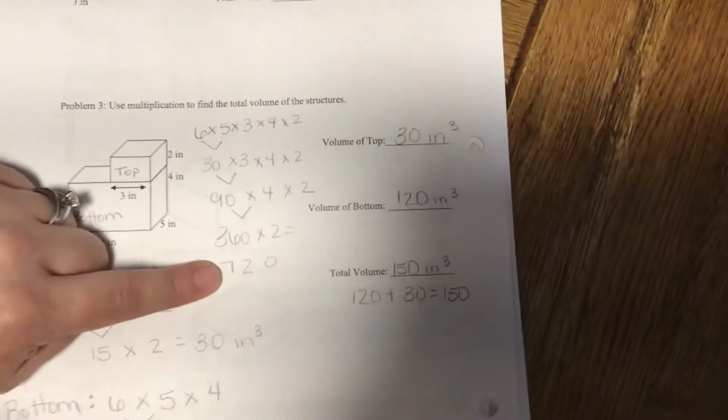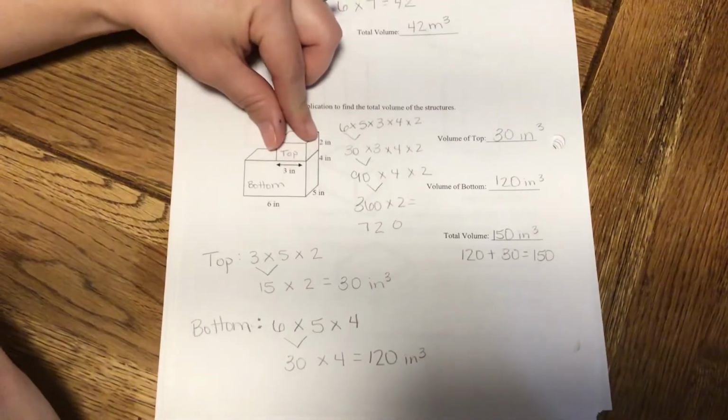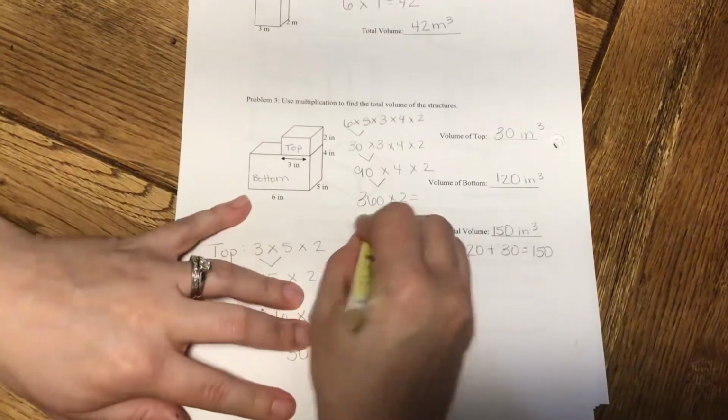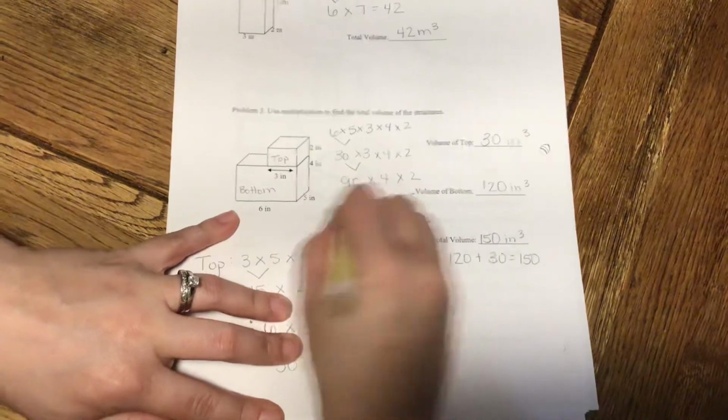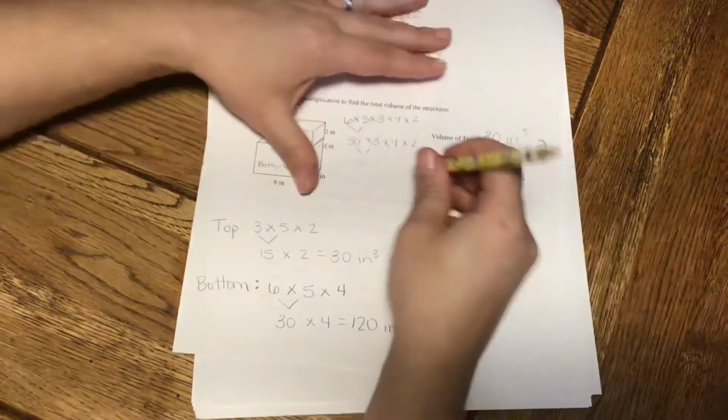That is not the volume. They are two separate structures, so you have to solve them separately or you will end up with an incorrect answer. This right here is wrong. I am going to erase it. We are not using that. Okay.